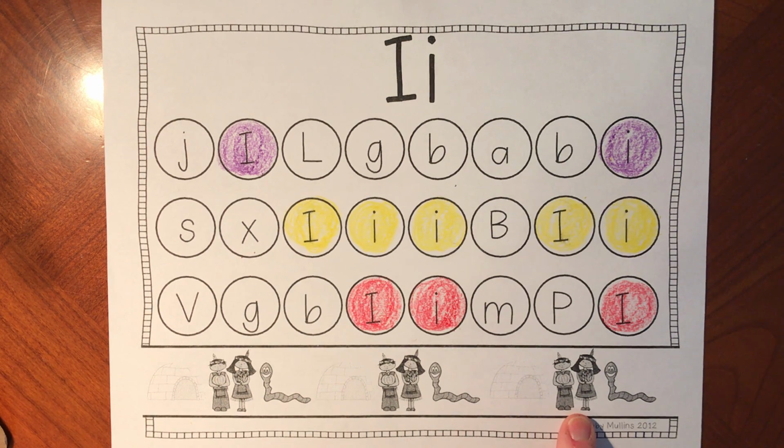Igloo, Indians, inchworm. Let's say the letter I pattern together. Igloo, Indians, inchworm. Igloo, Indians, inchworm. Be sure to take a picture of your letter I hunt and post it on Seesaw.